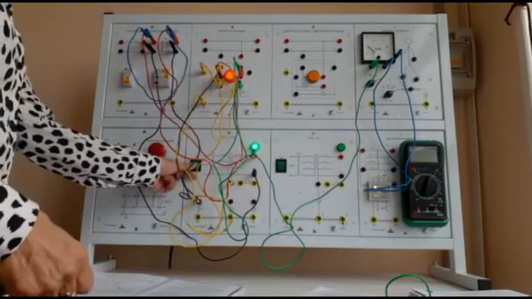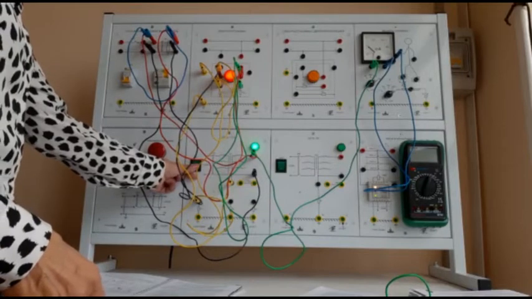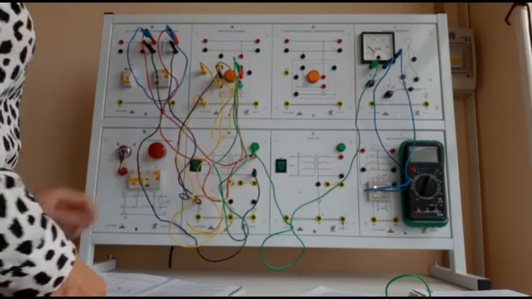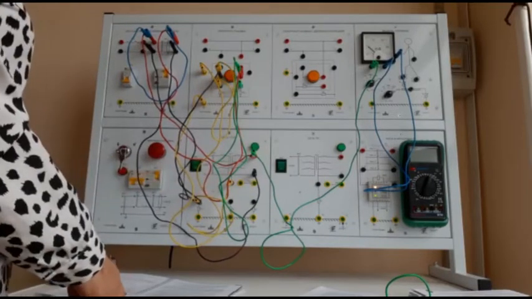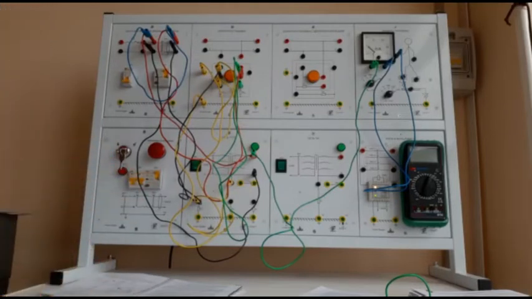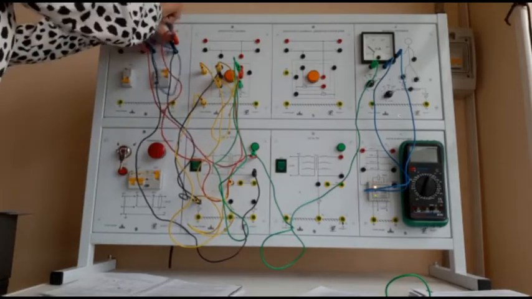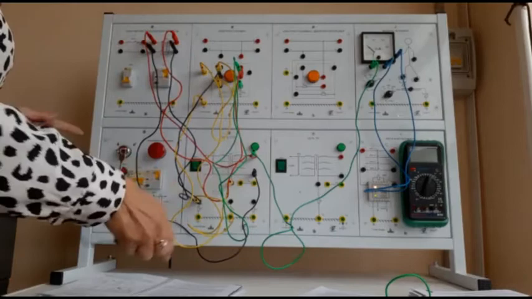So what we're going to do next, the last part, is we turn on the least resistance and turn on the RCD. And what we should get is the same value as before, 13 milliamps.